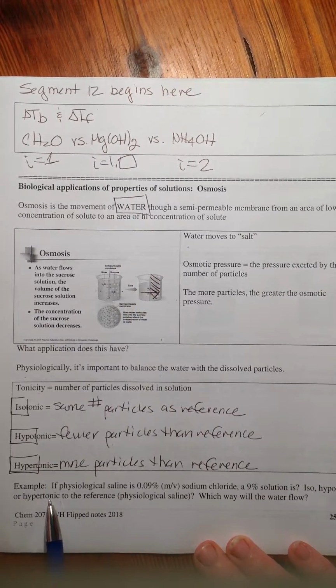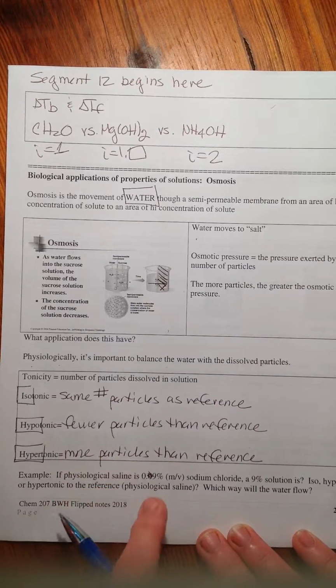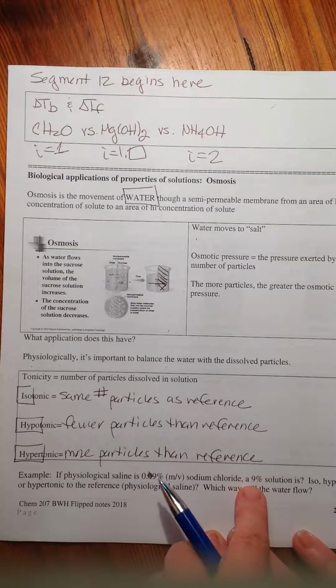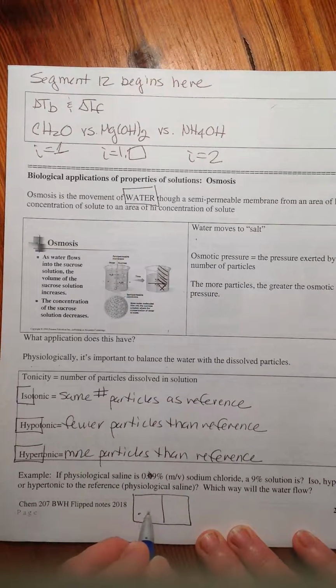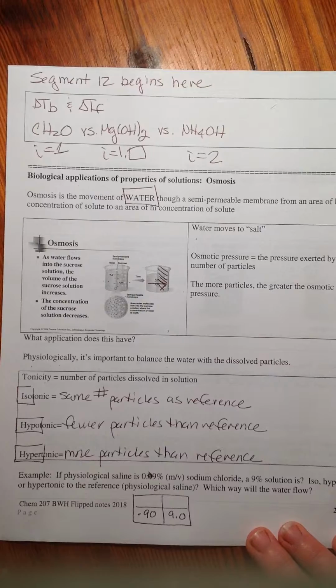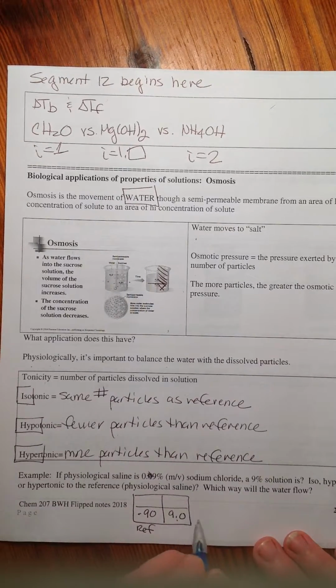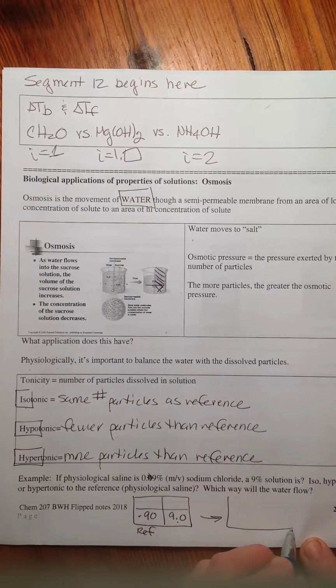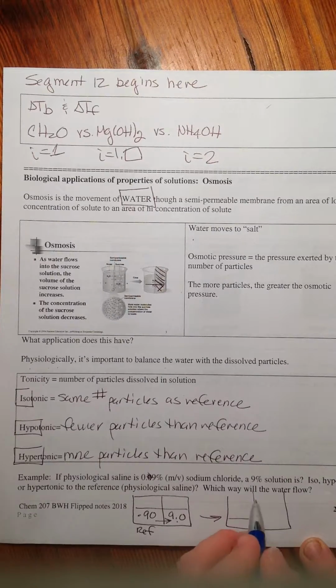Okay, so for example, if physiological saline is 0.9% sodium chloride, then 9% is, okay, so we have 0.90 and 9.0. I'm adding some digits, so sorry. This is the reference. This one is hypertonic, which means that over time, water will move to the right, which means the right-hand side will take on water.